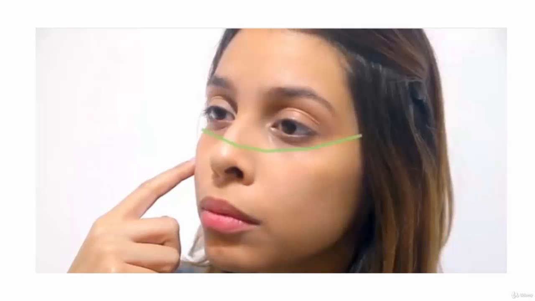Number 1, round-shaped faces are generally equally as long as they are wide. Number 2, if your face is longer than it is wide, you may fall into any category other than a round-shaped face. Most faces are slightly longer than they are wide.